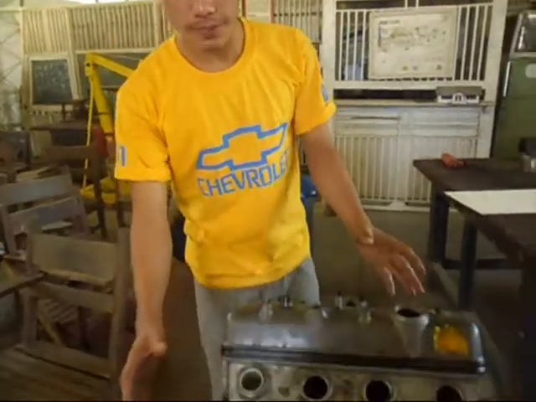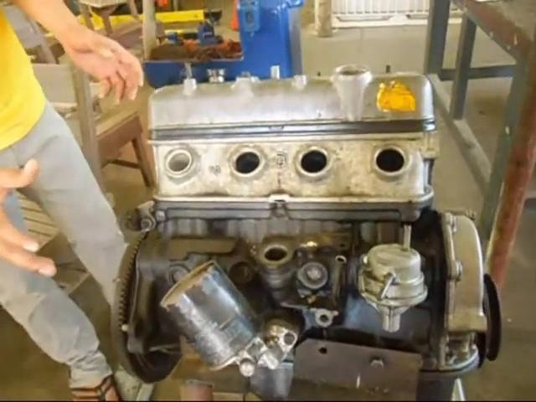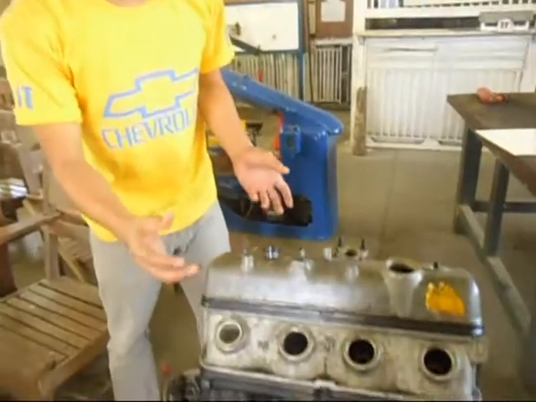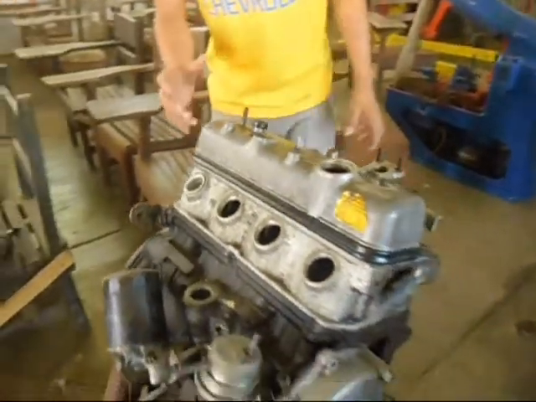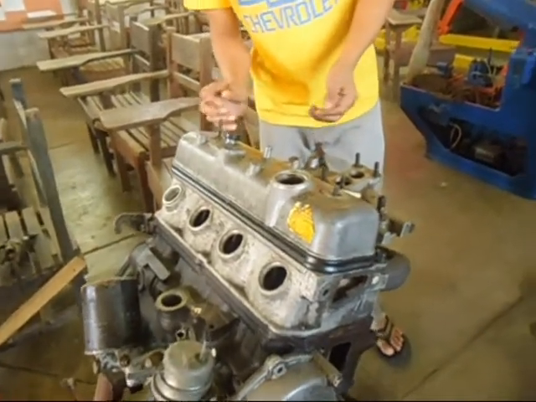Our discussion for today is all about the engine. So this is the example of an engine. For other references, the engine is the brain of the vehicle. It's because the engine gives power to the vehicle to move or to run.